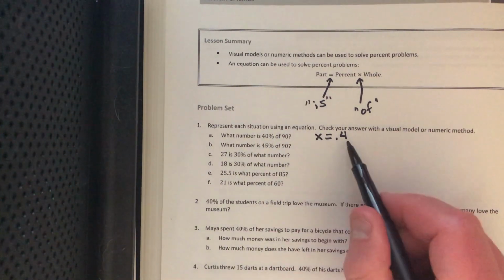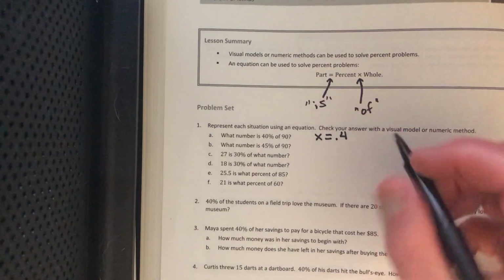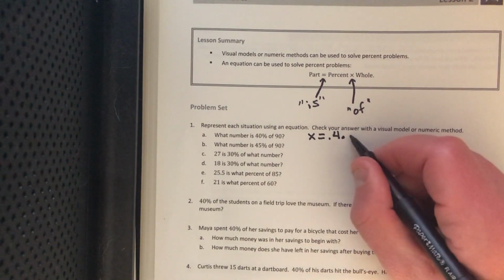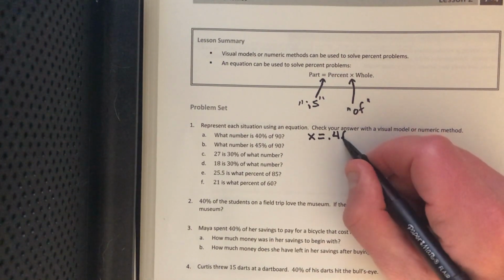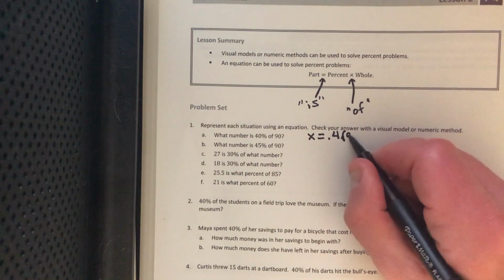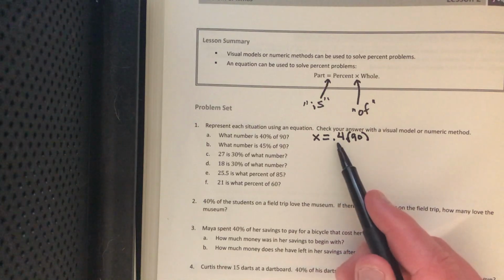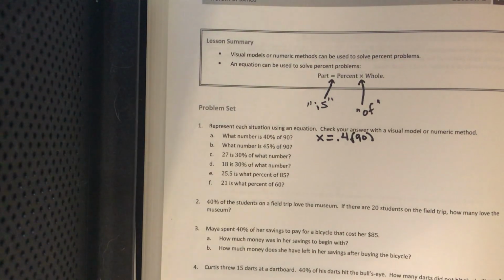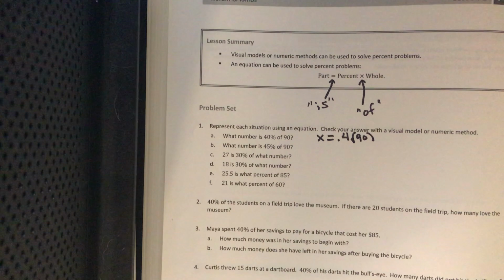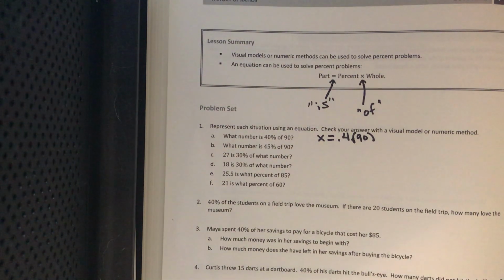So 40%, that's equal to 0.4. And then "of", that's a multiplication. Sorry, that kind of looks like another decimal, I'll fix that by using parentheses. And so the thing we're trying to figure out is X, and we can get that by just doing 0.4 times 90. Your answer is probably going to be, yeah, in my head I can do that one, that's 36. So hopefully you get 36 if you do that.